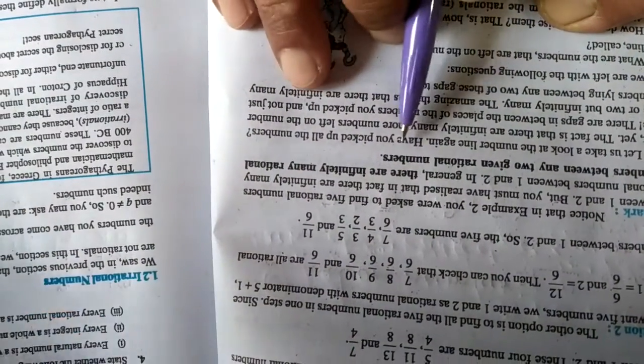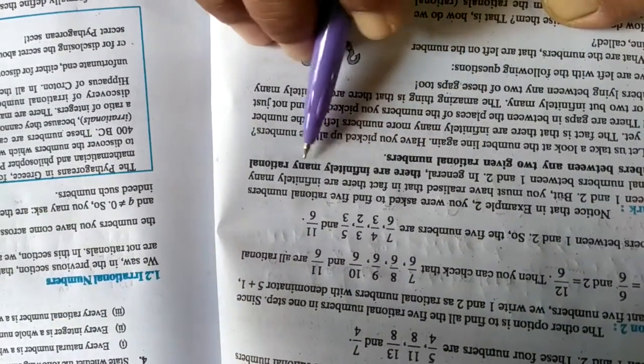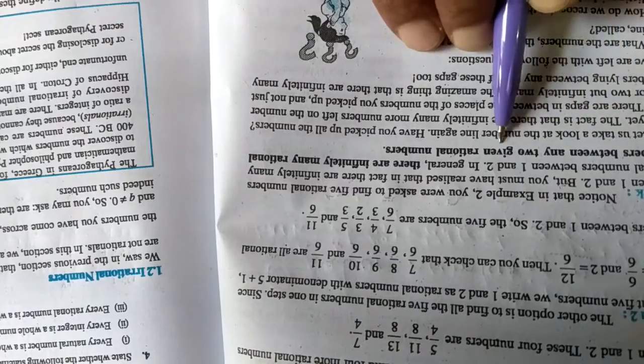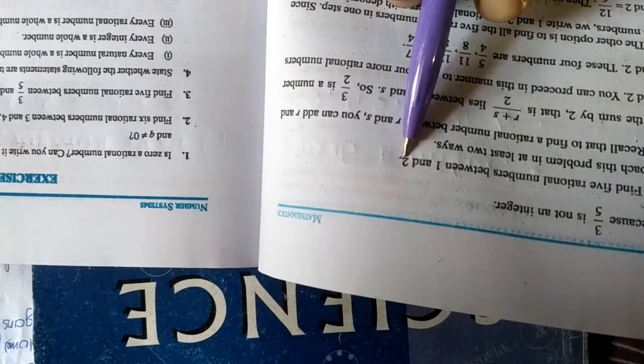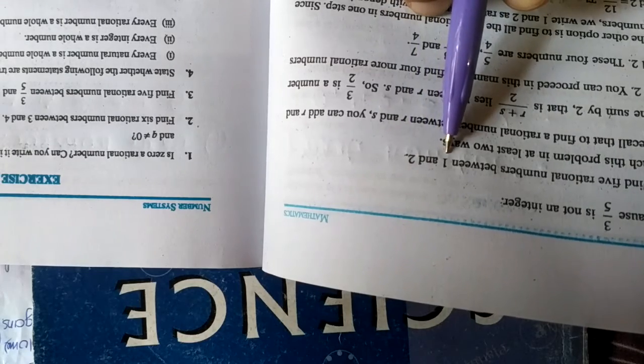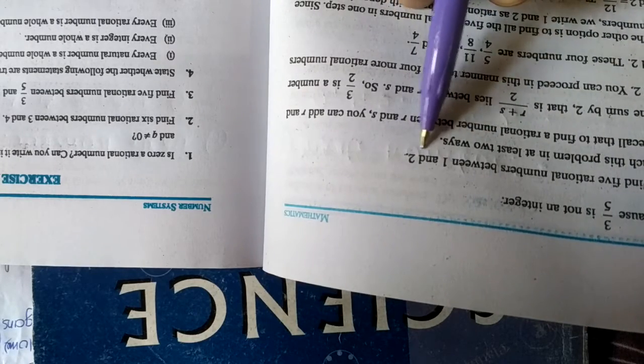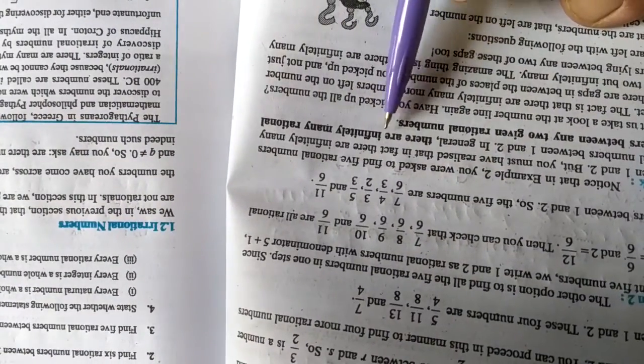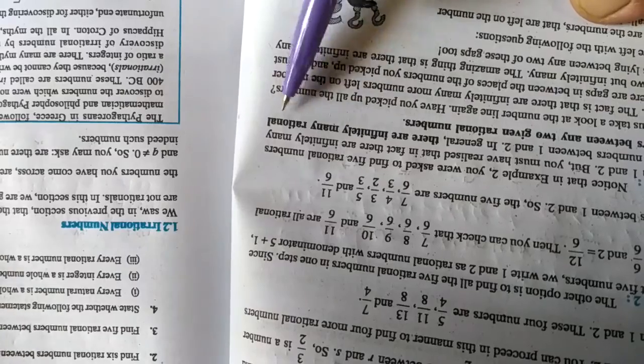Now see here, whatever is written, there are infinitely many rational numbers between any two given rational numbers. See here, 1 and 2, two rational numbers are given here. So between these, we can find an infinite number of rational numbers. That is the meaning of this sentence. There are infinitely many rational numbers, correct, between any two given rational numbers.